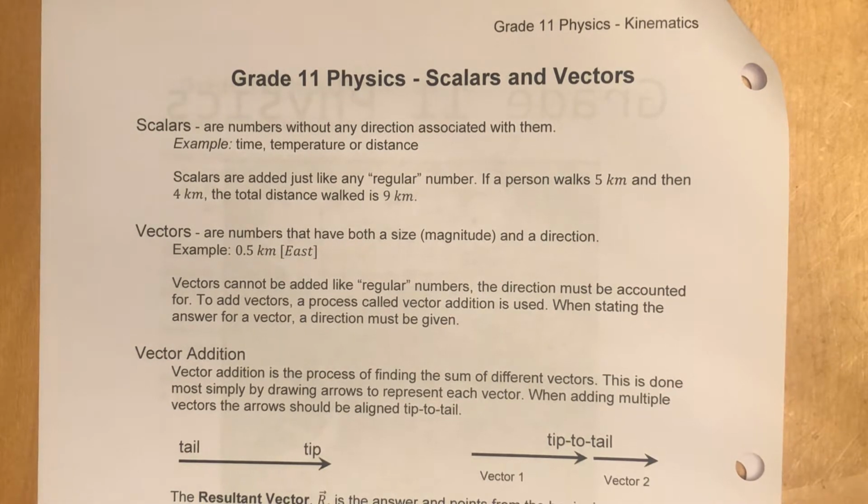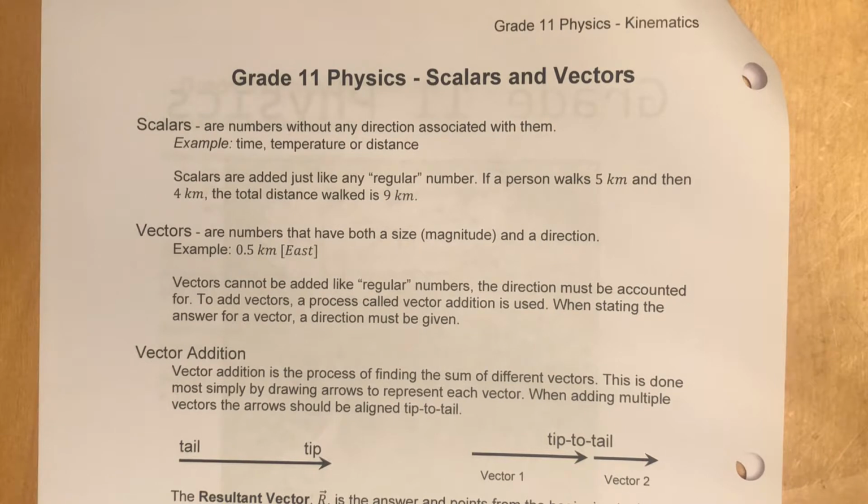A scalar is a number without any direction associated with it. A couple examples would be time, temperature, or distance. Scalars are added just like any regular number. If a person walks 5 kilometers and then 4 kilometers, the total distance walked is 9 kilometers.